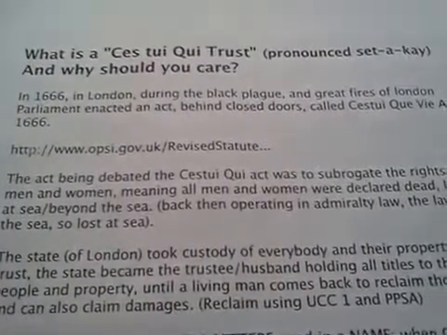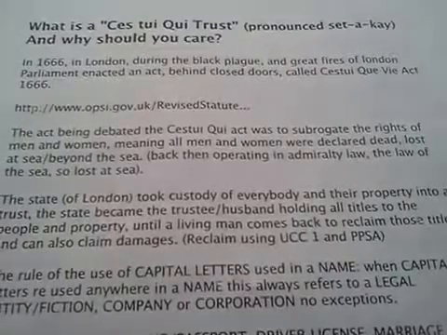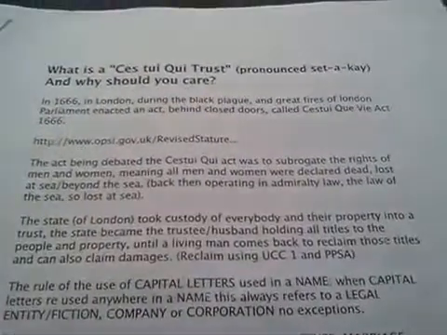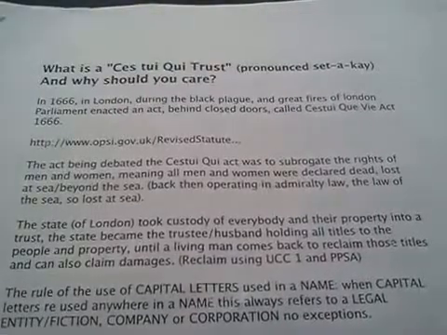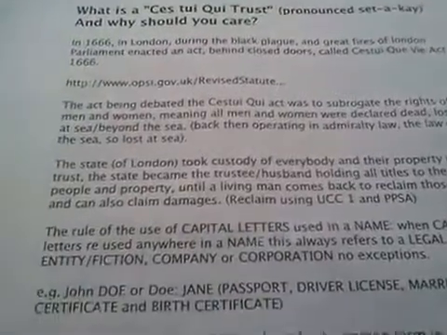The act being debated, the Cestui Que Vie Act, was to subrogate the rights of men and women, meaning all men and women were declared dead, lost at sea, beyond the sea, and back then operating in admiralty, the law of the sea, so lost at sea. The state of London took custody of everybody and their property into a trust. The state became the trustee slash husband holding all the titles to the people and property until a living man comes back to reclaim those titles. He can also claim damages. Reclaim using UCC-1 financing statement for the United States of America and private property security agreement for Canada.